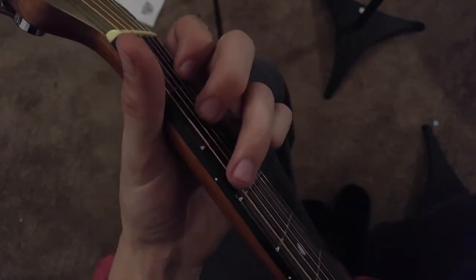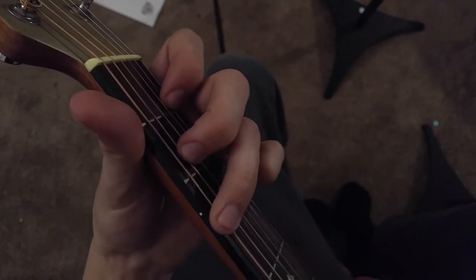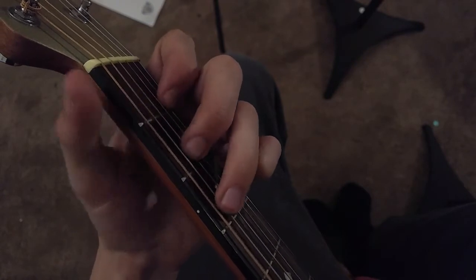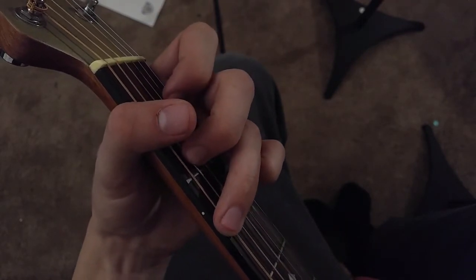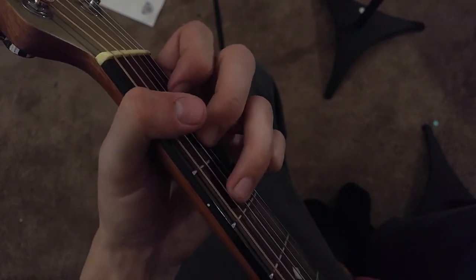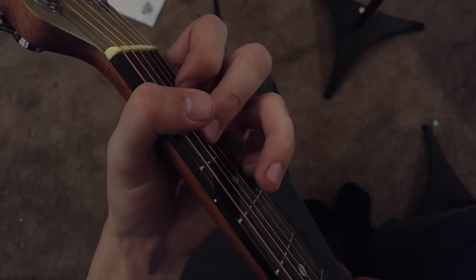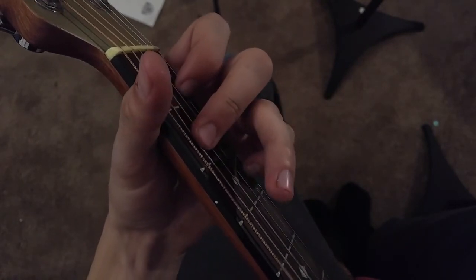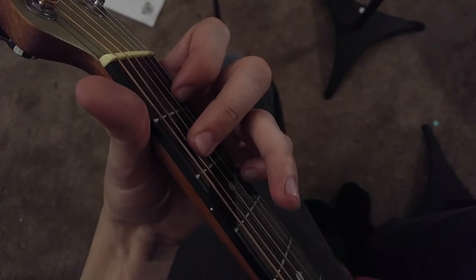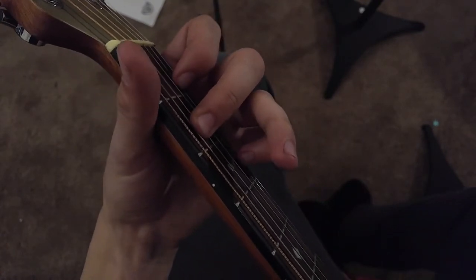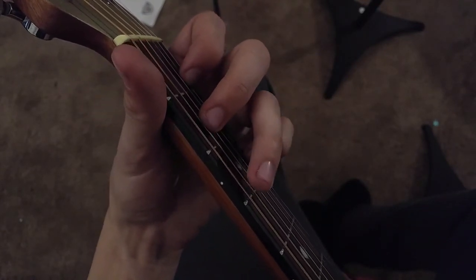So to start off, we have G, C. Whoops, let's start there again. G, C, F, A minor, E minor. Okay, and that's all of them. I'm pretty sure anyways. Let's see. Yeah, that'd be it.